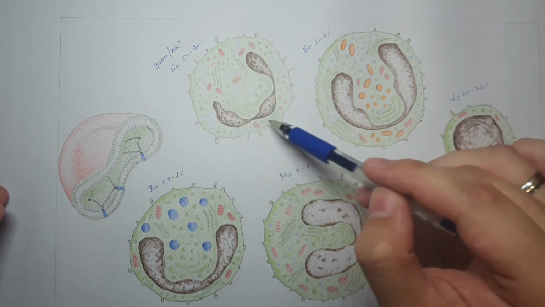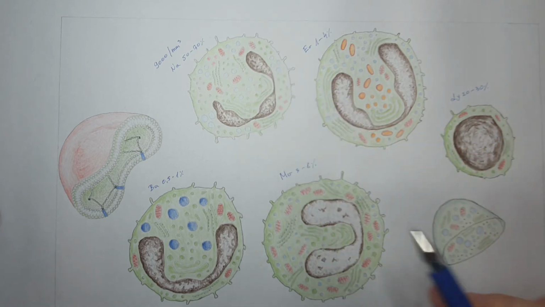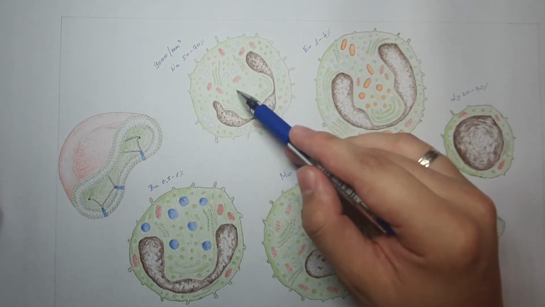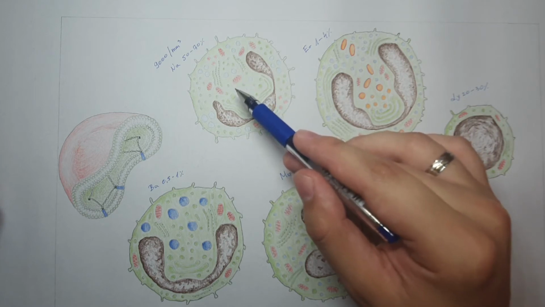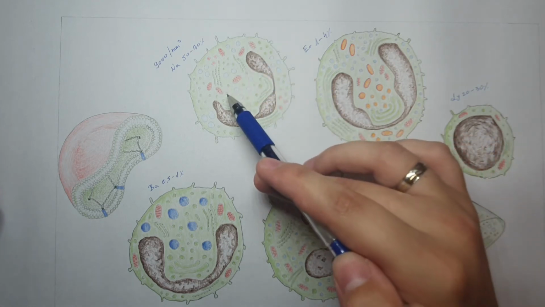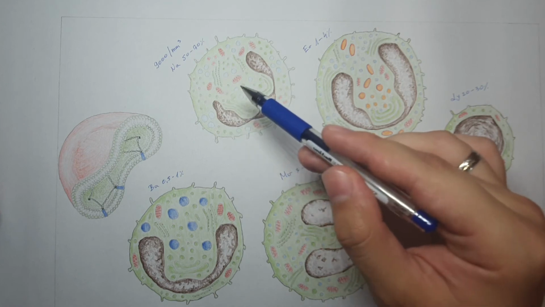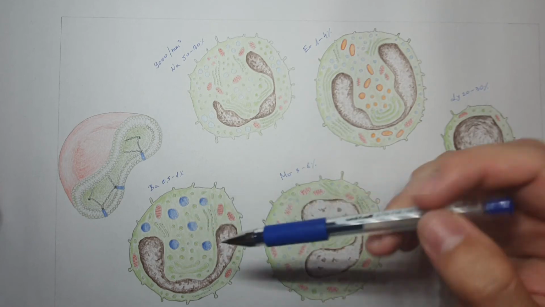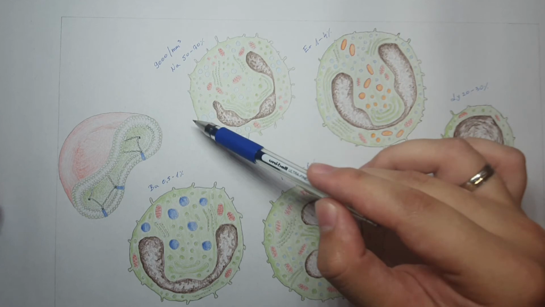The organelles are not that well developed, and there are 3 types of granules. There are specific granules. These granules have many enzymes with antibacterial properties. Then we have azurophilic granules, which also have many enzymes, and they are actually lysosomes. And there are also tertiary granules that have enzymes that degrade the proteins in the extracellular matrix, so the neutrophil can easily move in the tissues.